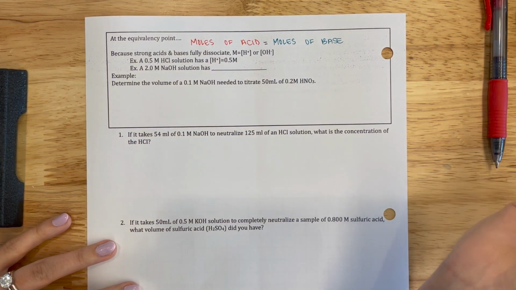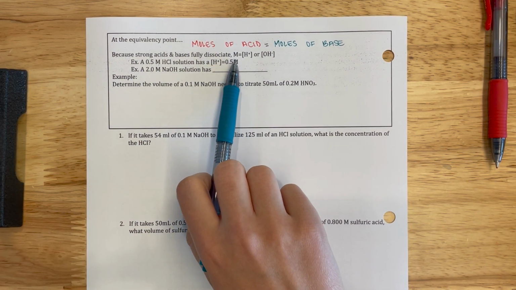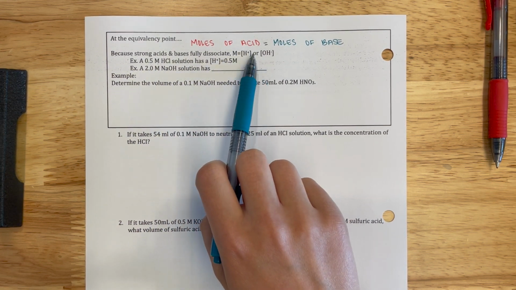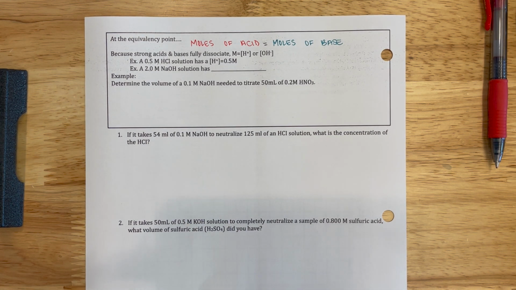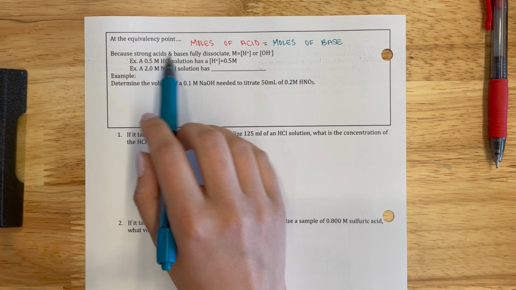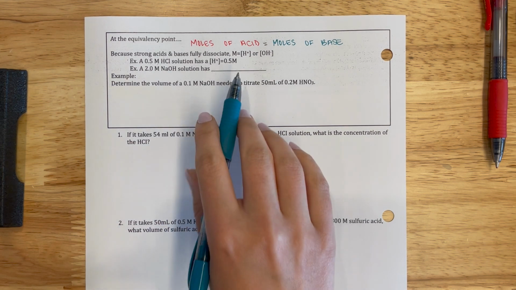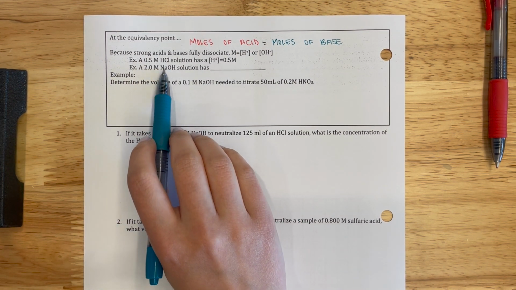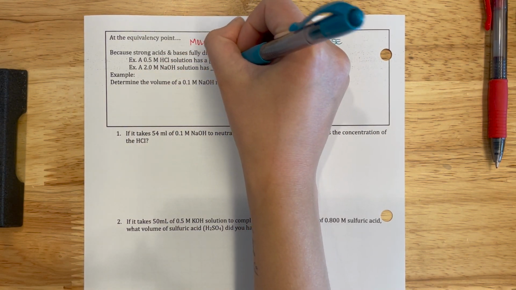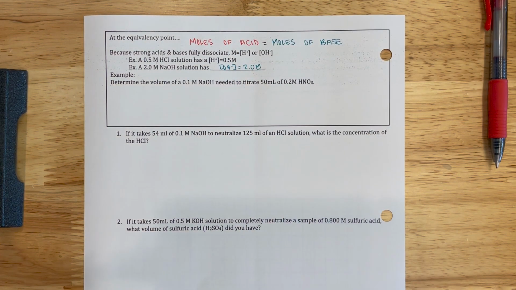One thing that's important is we're going to be assuming that the concentration or molarity of our acids and bases is always going to be equal to the concentration of hydroxide or hydrogen ions, right? So for example, if you have 0.5 molar hydrochloric acid, there's a hydrogen in there, so we're going to assume our concentration of hydrogen is also 0.5 molar. In this case, if we have sodium hydroxide, and that is a 2 molar solution, we're going to assume our concentration of hydroxide ions is also 2 molar.